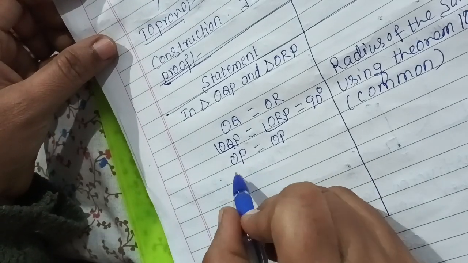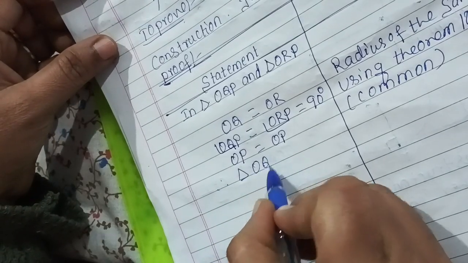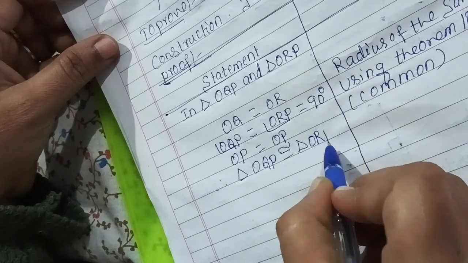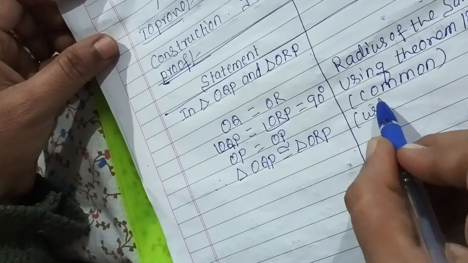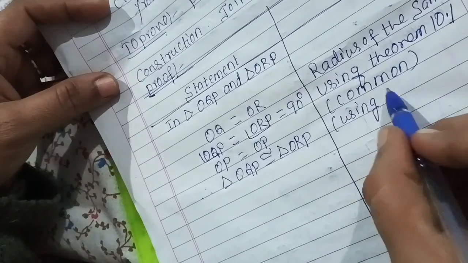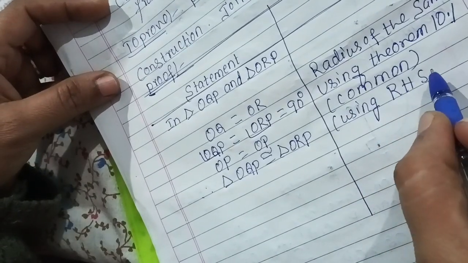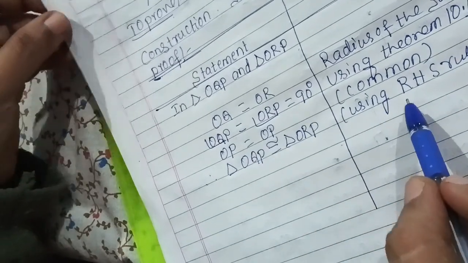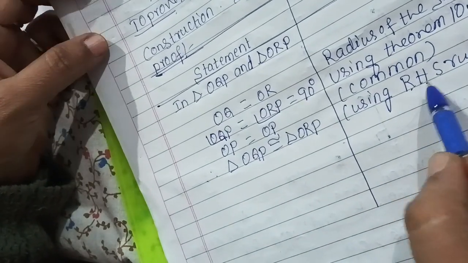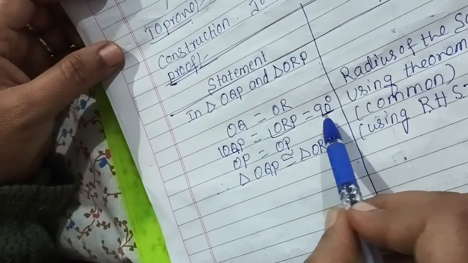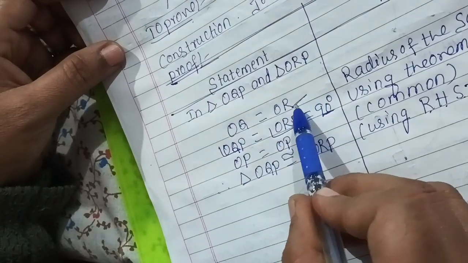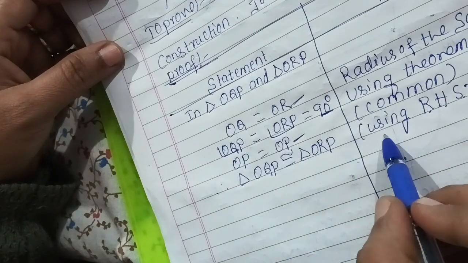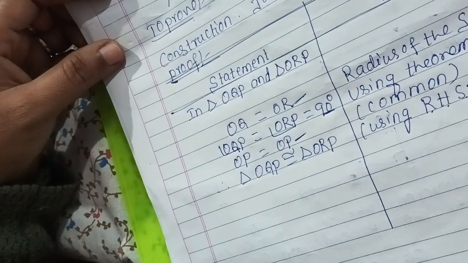Therefore we can say triangle OQP is congruent to triangle ORP, using the RHS rule: right angle, hypotenuse, side. I have taken the right angle, this side, and the hypotenuse. So you can write the reason as the RHS rule.